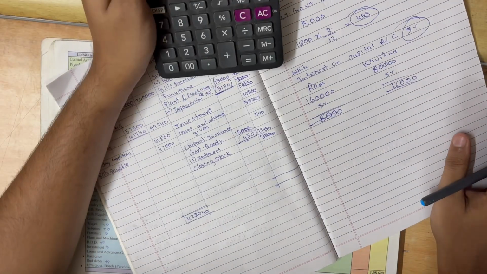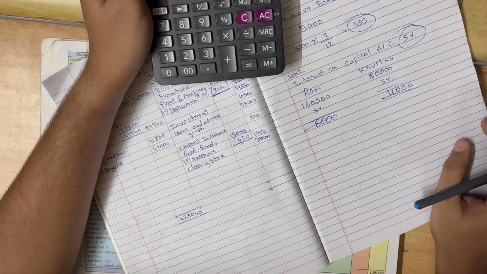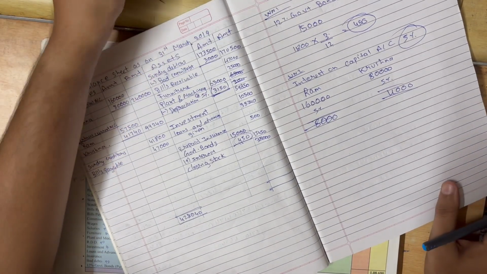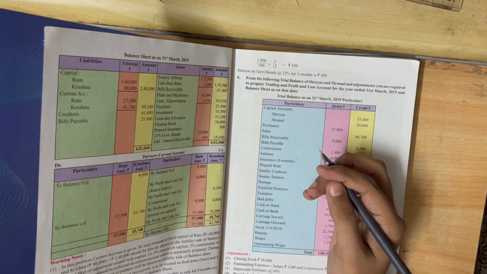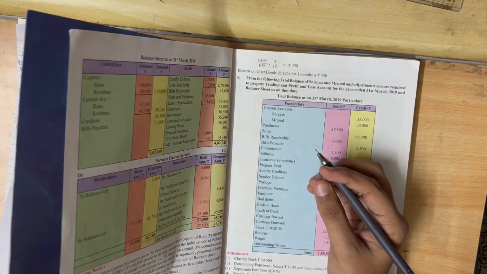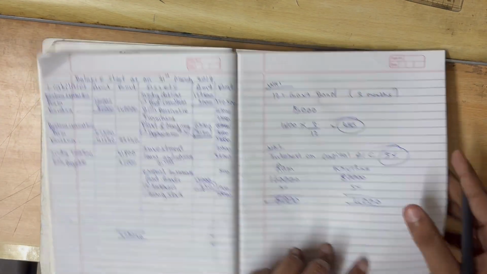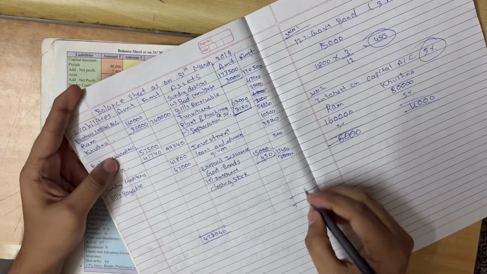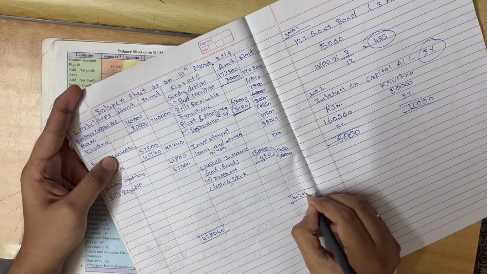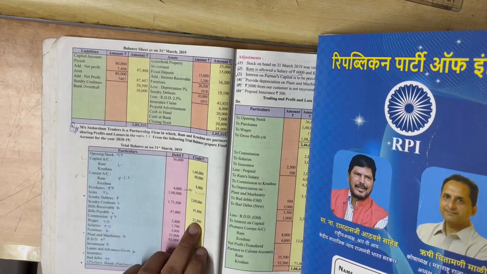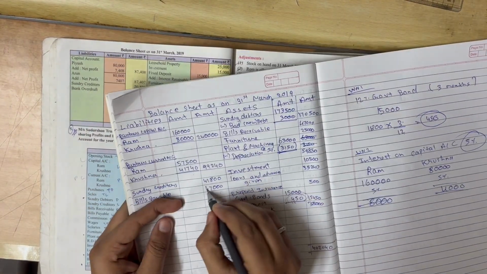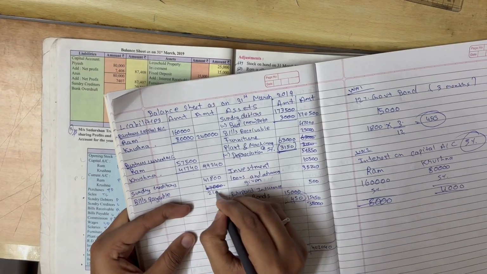Okay, we got 4,02,000 on this side. Let's check. Okay, I got my mistake. The bills payable was 21,000 and I got it as 47,000. So sorry.